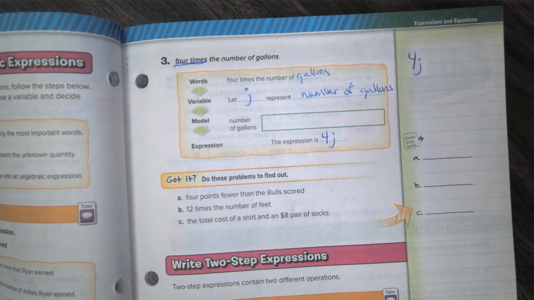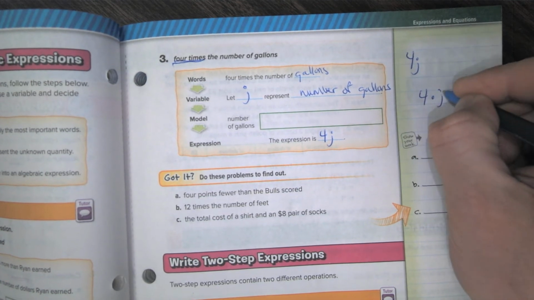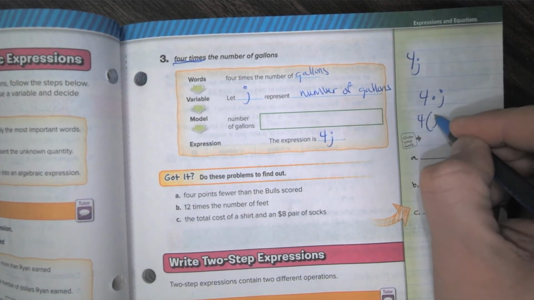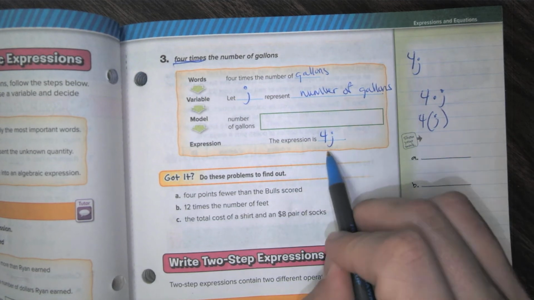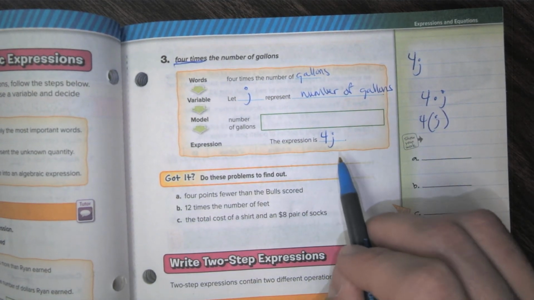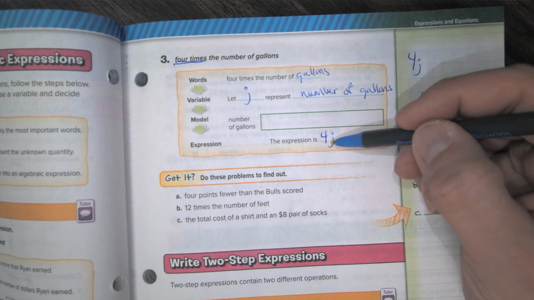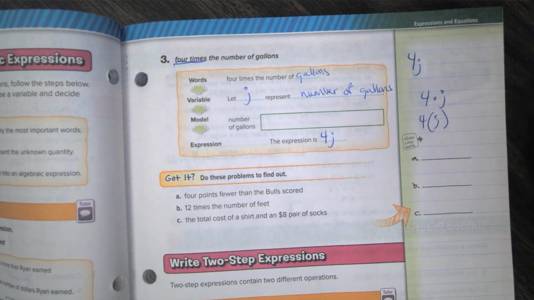Because yesterday we talked about how you can put the number and the variable together. That means multiplication. You can also write it with the symbols if you want, but it's better to start getting in the habit of this because that's how you're going to write it in the future, especially when we start getting into equations. So whenever you have multiplication and you have just the number times the variable, you just need to write it out like that.